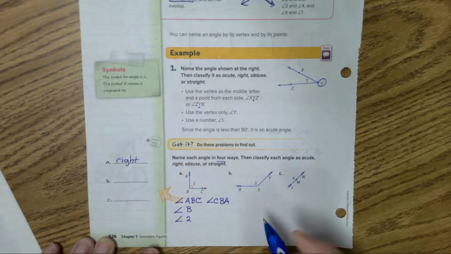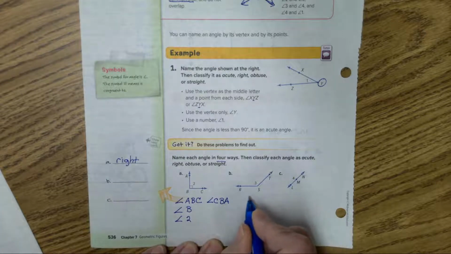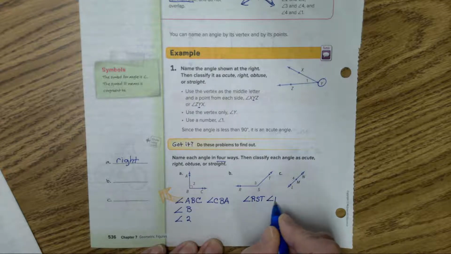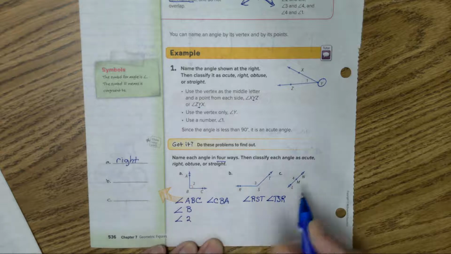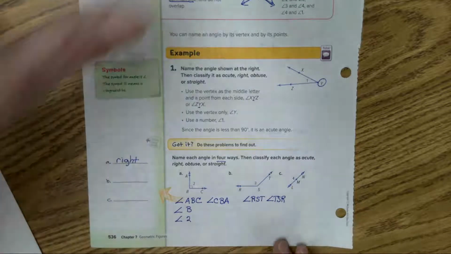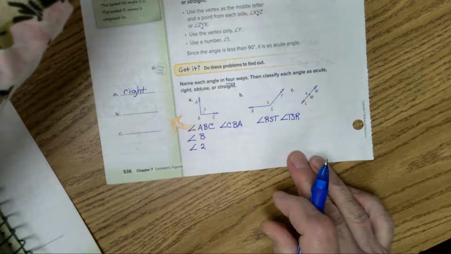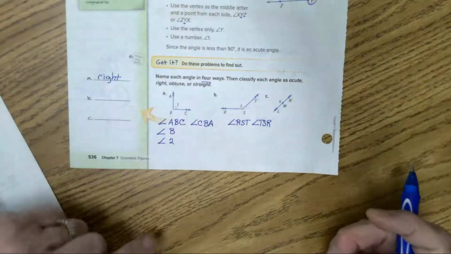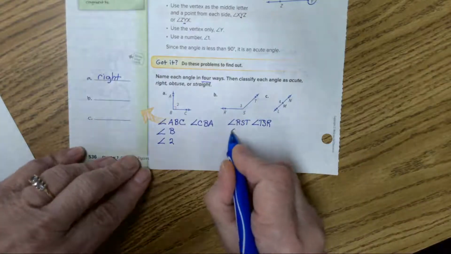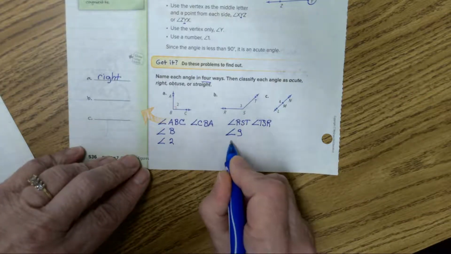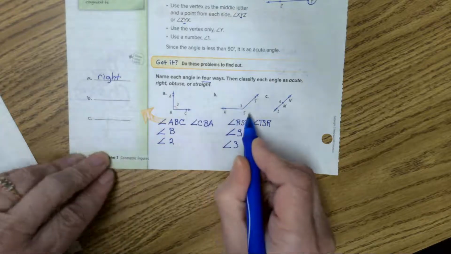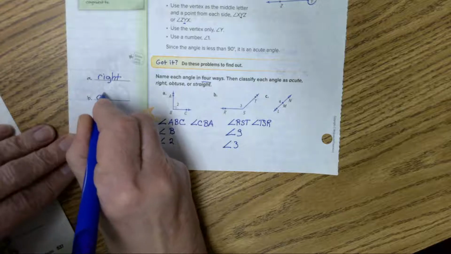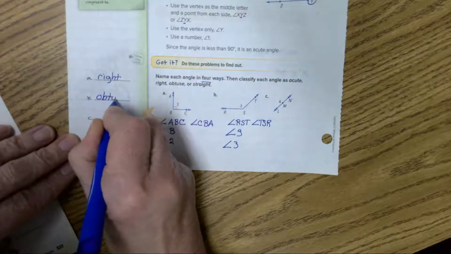Now let's go to the next one. This one, angle RST, angle TSR. Now, if you are not putting the angle symbol in, this would be counted wrong on a quiz or a test because it has to have the angle symbol in order to be an angle. Otherwise, it's 3 points. Now, this one is angle S and angle 3. This is greater than 90 degrees, so it is an obtuse angle.